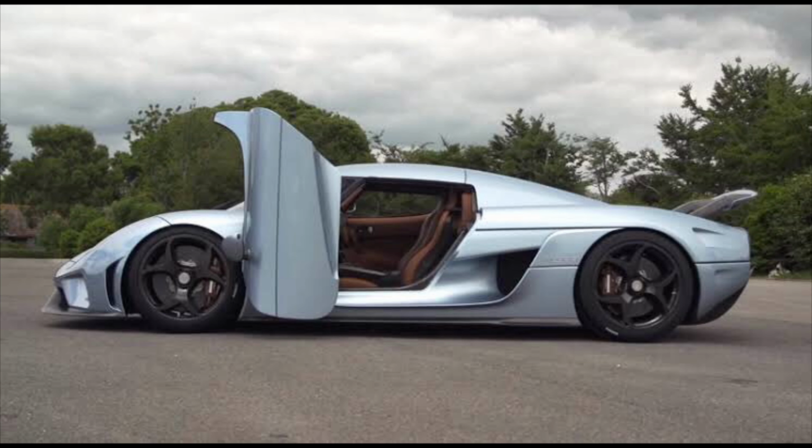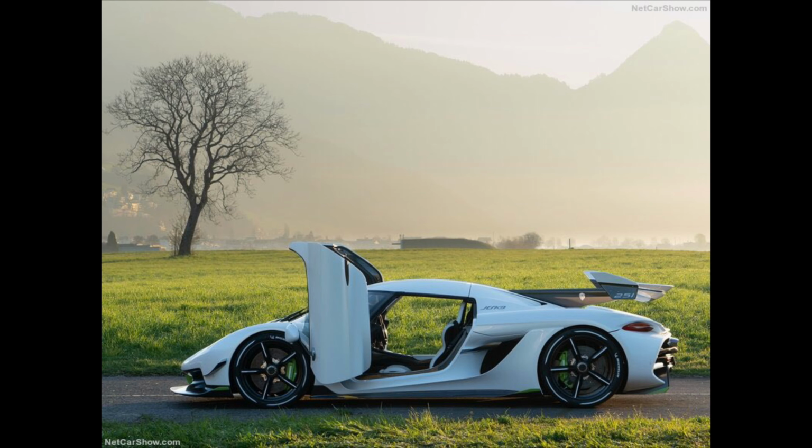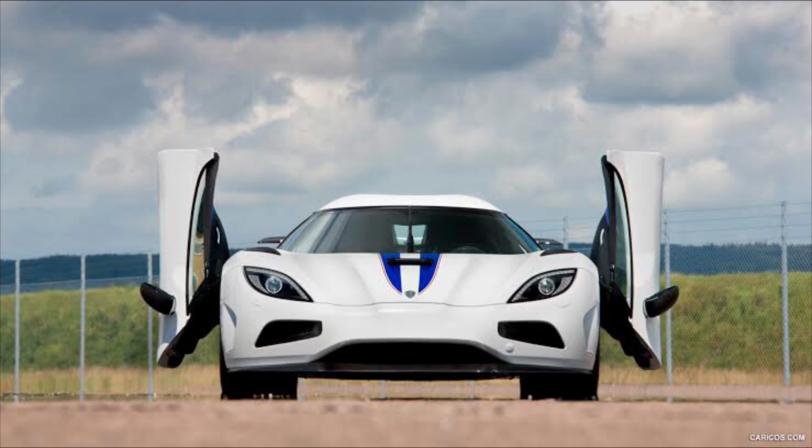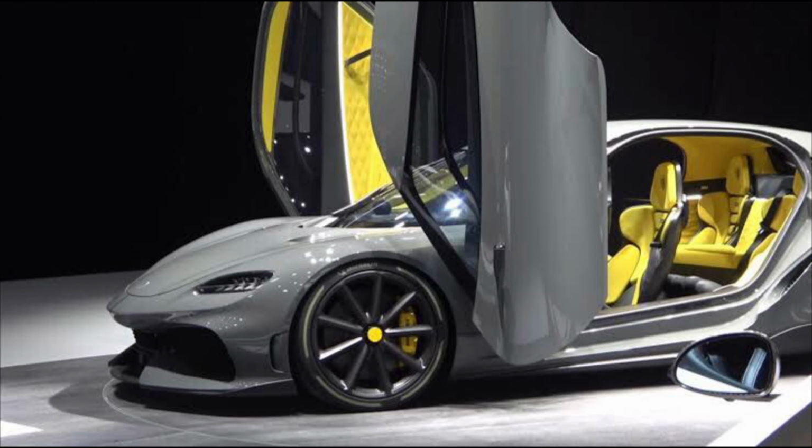The next door I'm talking about is what we call the Dihedral Doors. These doors are used by Koenigsegg. We have them in the Koenigsegg Agera, the Regera, the Gemera, and even the Jesko. So these doors open like scissor doors, but they need more space. They open upright. When they are completely open, the rear of the door is facing up. So obviously you need a high roof to be able to open this door. There's a lot of space for the occupants to get in or out of the vehicle.